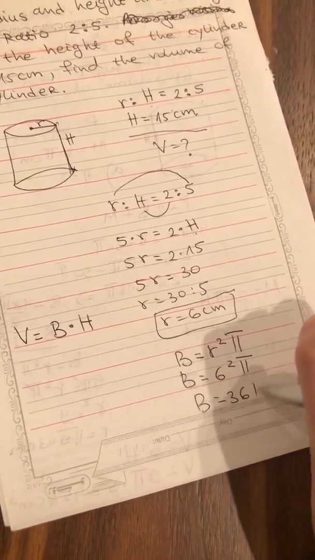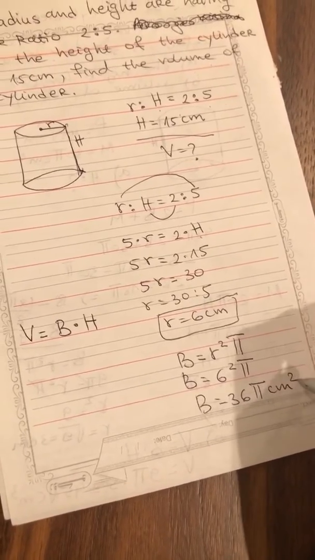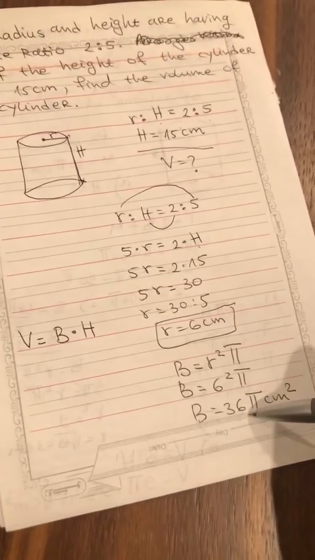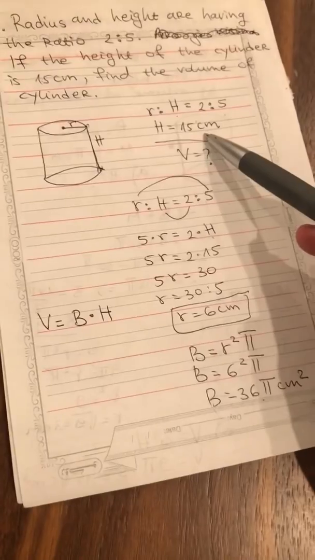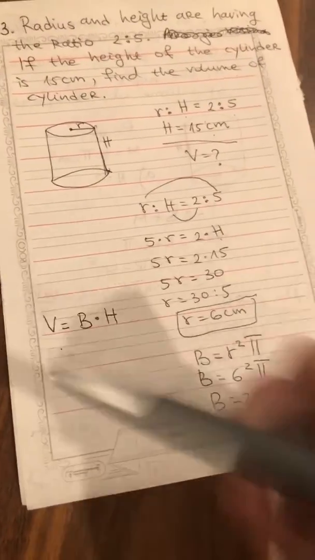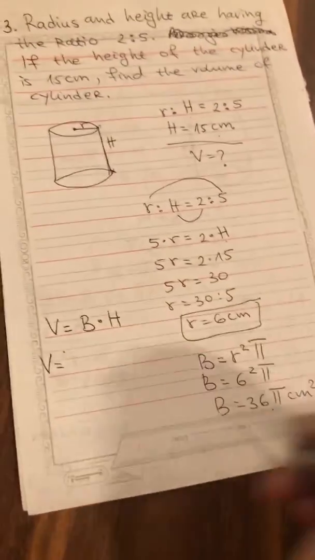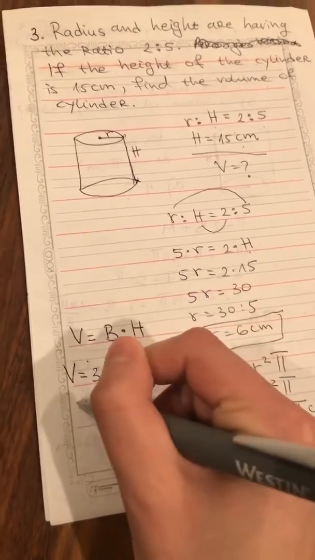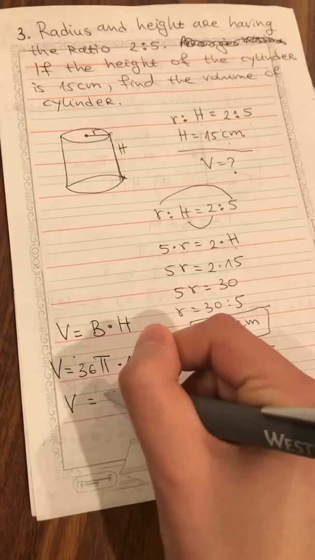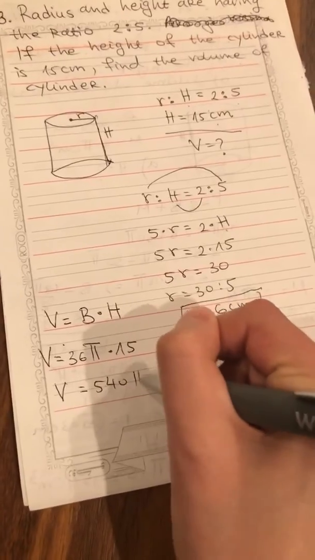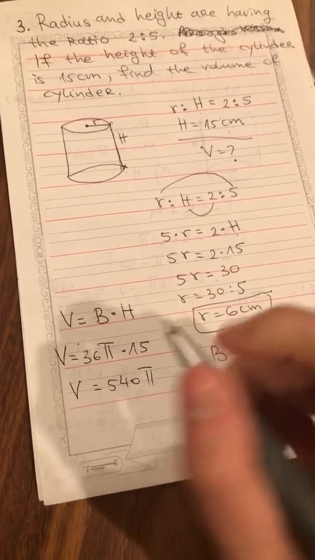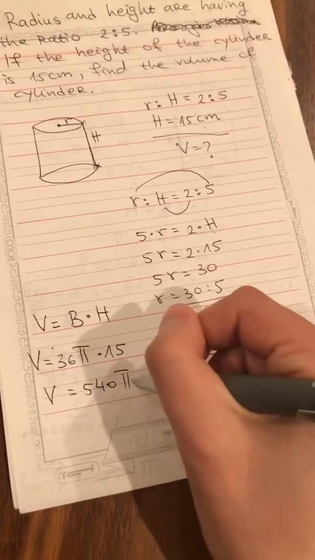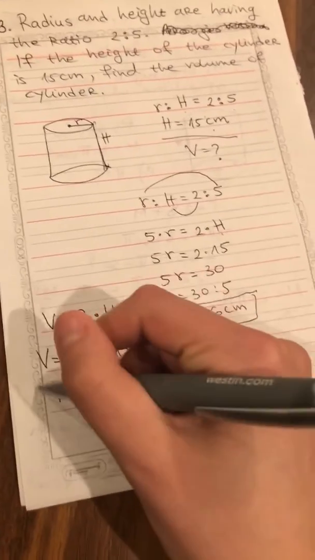B equals 36 pi centimeters squared. We have the base, we have the length of the height, and we are going to include it in this formula. So V equals 36 pi times 15, which is, in our case, 540 pi centimeters cubed.